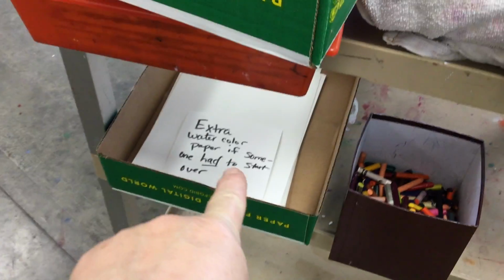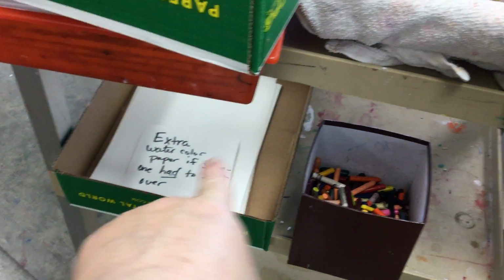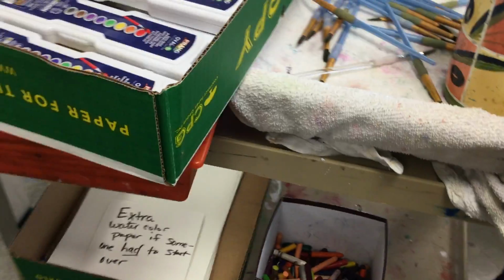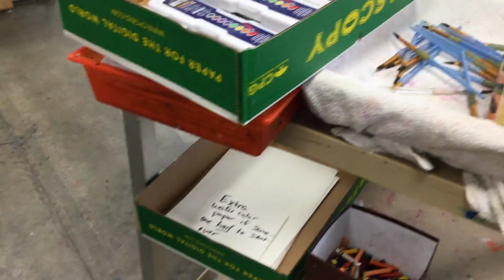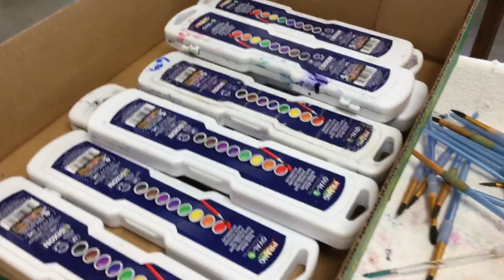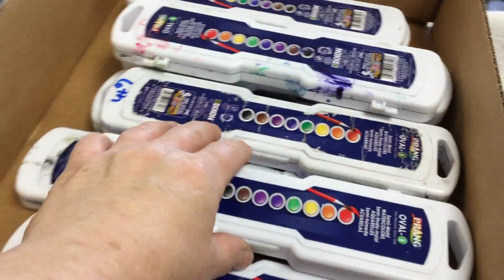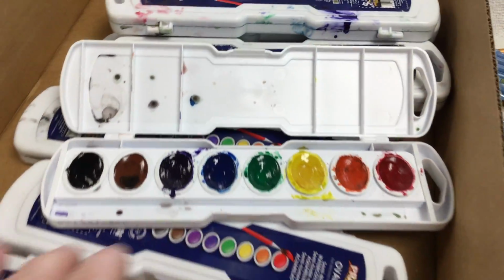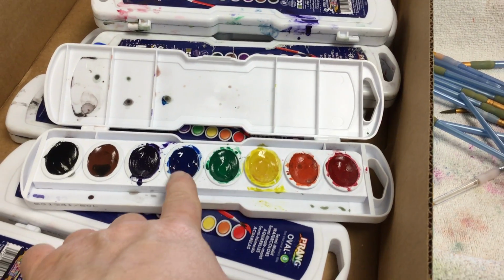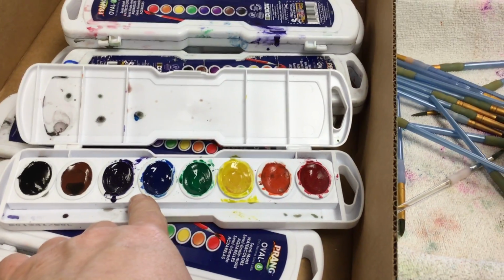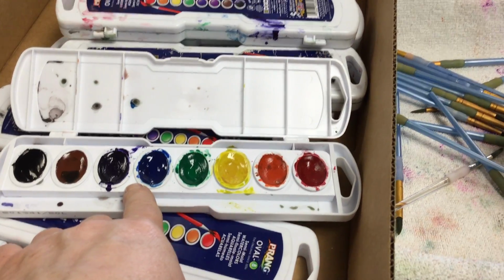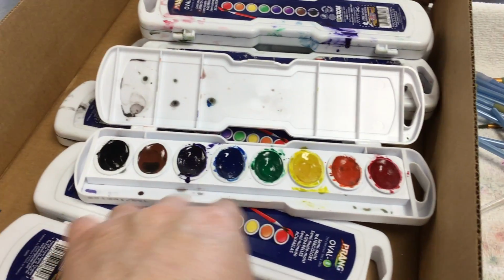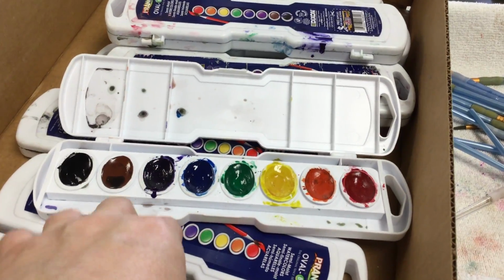If any student happens to need to start over, there's extra paper there. Here are crayons if they need to do the resist. One thing I will tell you is that you really have to monitor that the kids are using the paints properly. I have told them my expectations, and that is that they're not using really thick and heavy paint because watercolor is meant to be really light. They're just starting today, so if you could monitor that they're not trying to use completely solid colors.